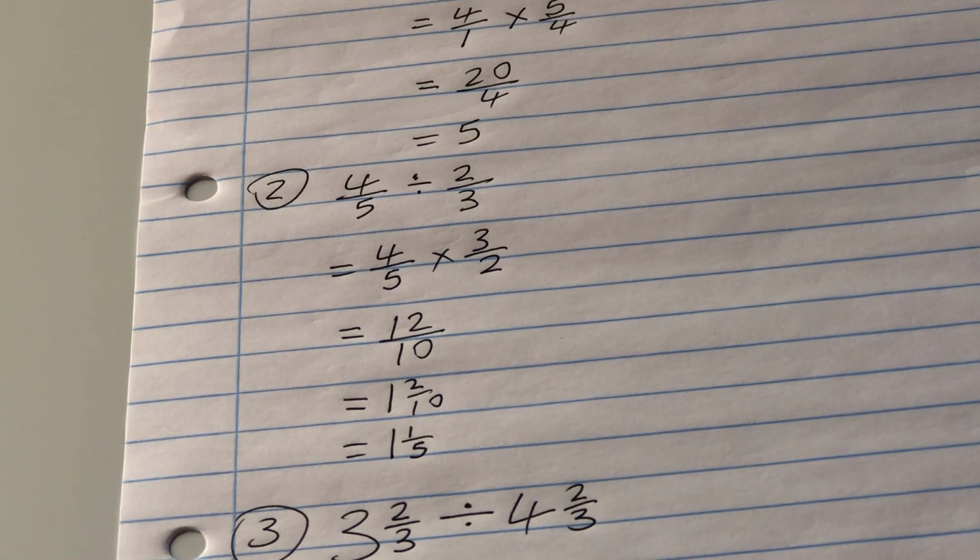Let's look at number 2. 4 over 5 divided by 2 over 3. What do we do? We change the division sign to a multiplication sign. And when this happens, the numerator and denominator change their position. 3 will become the numerator and then 2 will become the denominator. Then 4 multiplied by 3 is 12. 5 multiplied by 2 is 10.